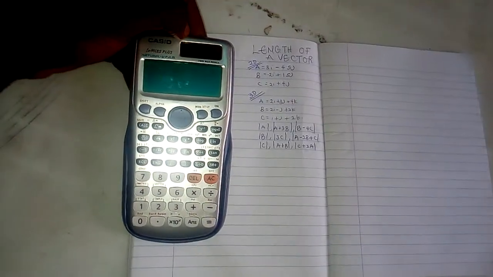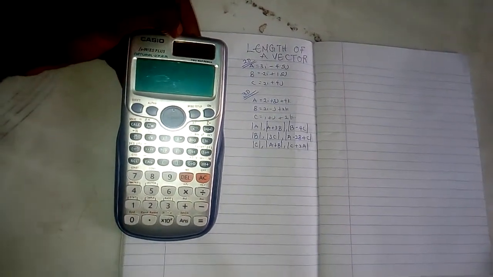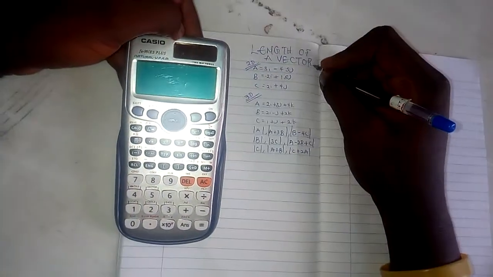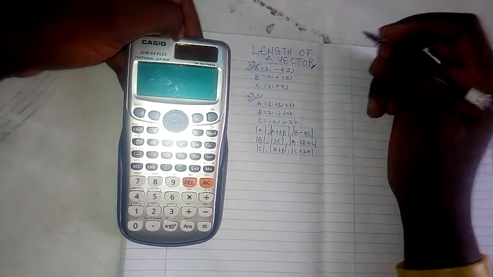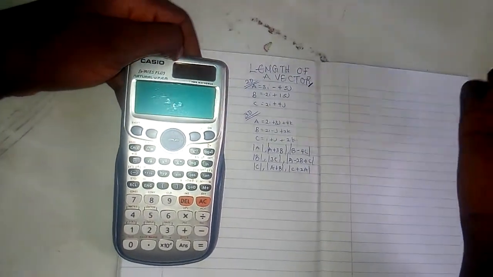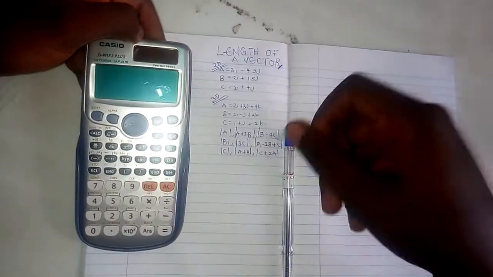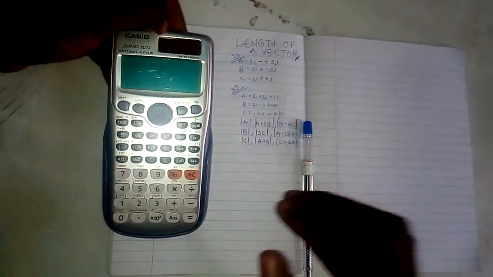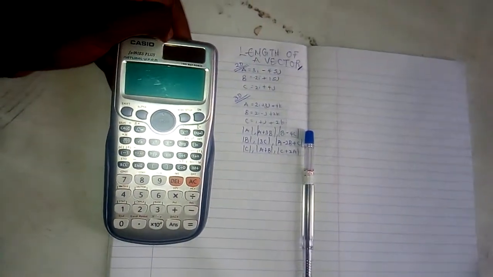Alright guys, so this is another video still on the vectors. In this video I'm going to be covering how to look for the length of a vector. The length of a vector, to look for it on this calculator, is just a snap; in a single snap you're done with what you're doing. So let's get to business.